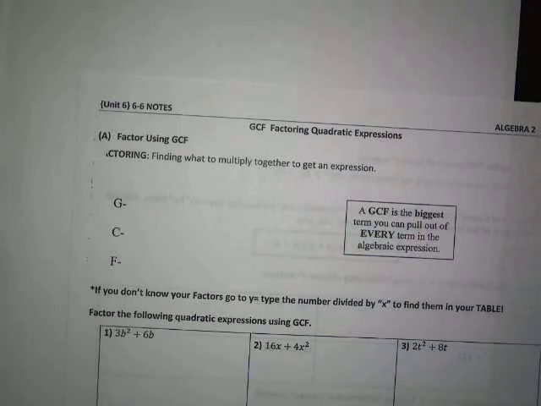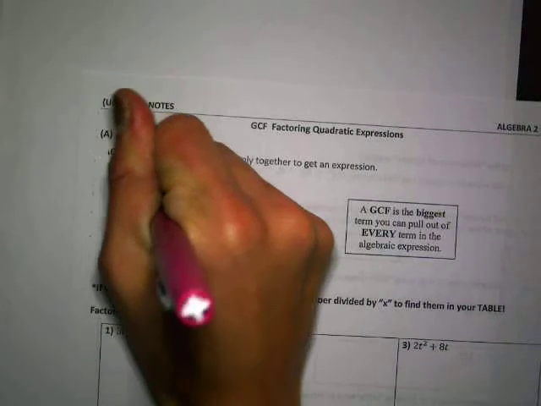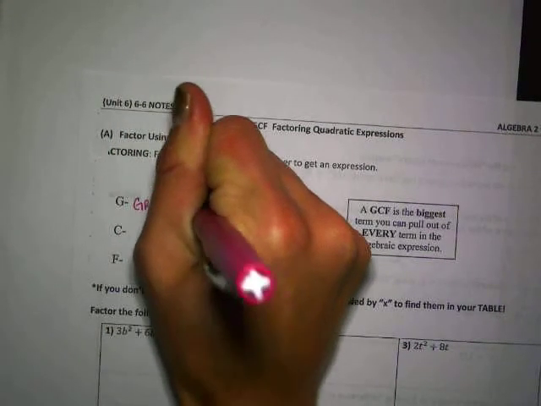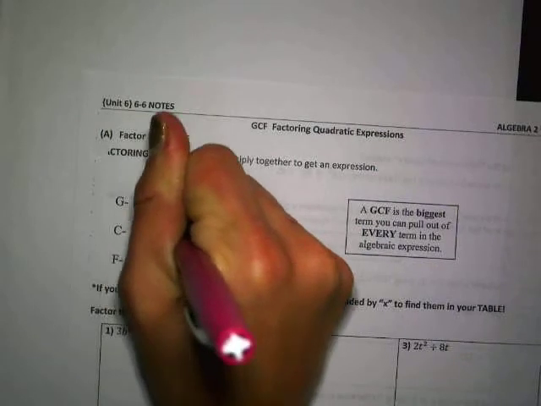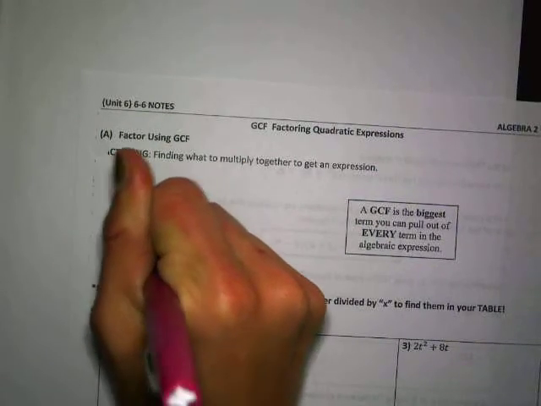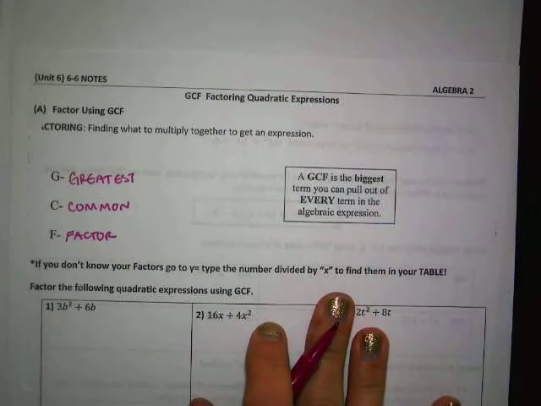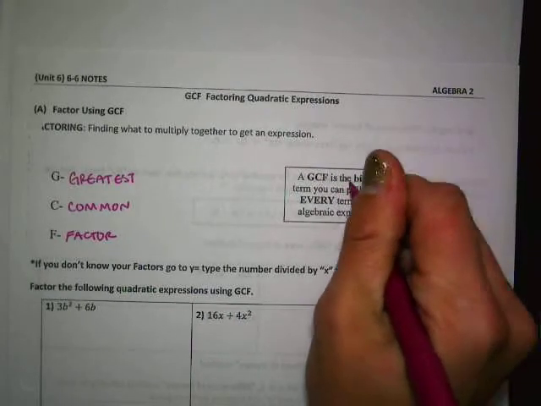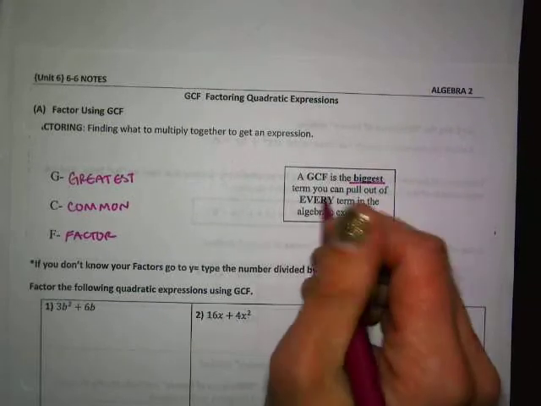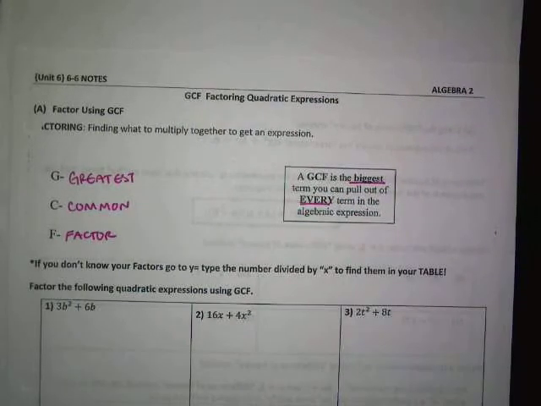First of all, GCF, what does that stand for? Very good. So, greatest common factor. All right, the greatest common factor is the biggest term you can pull out of every term. So it is the biggest number and the biggest letter you can pull out of every term in your expression. It has to come out of every term.